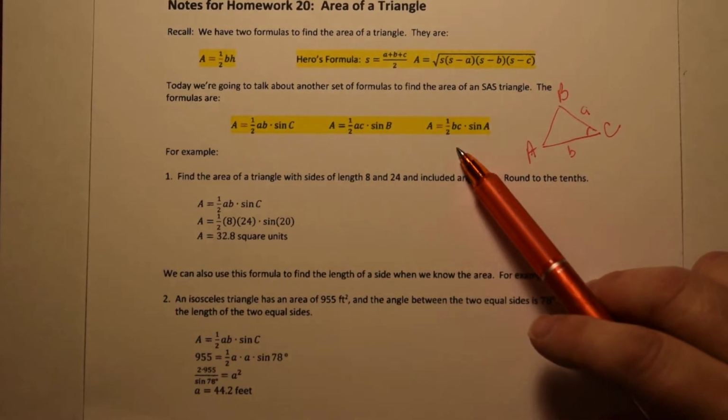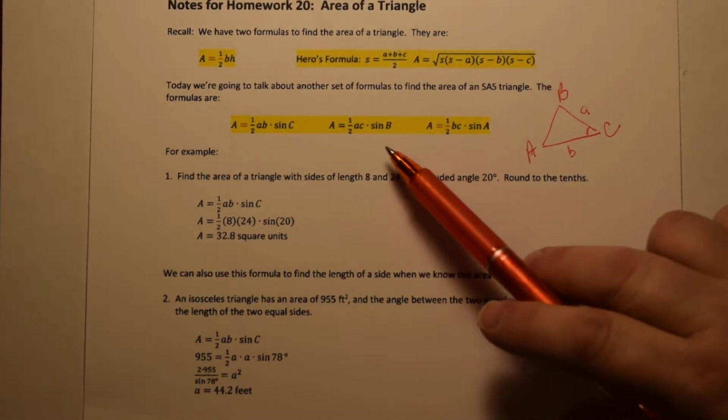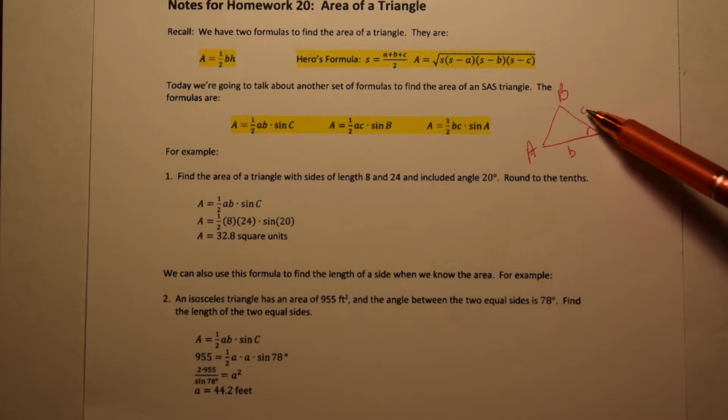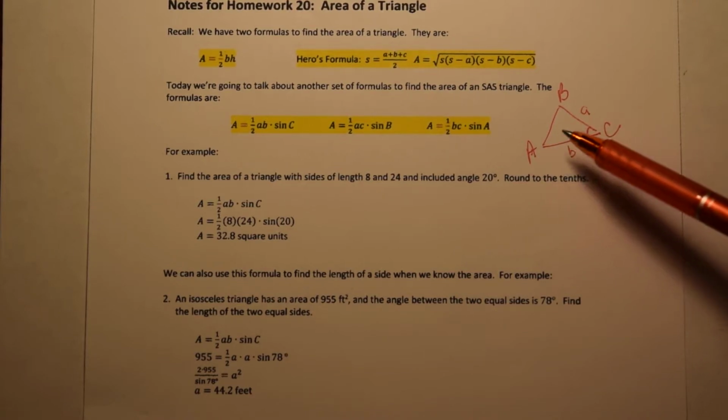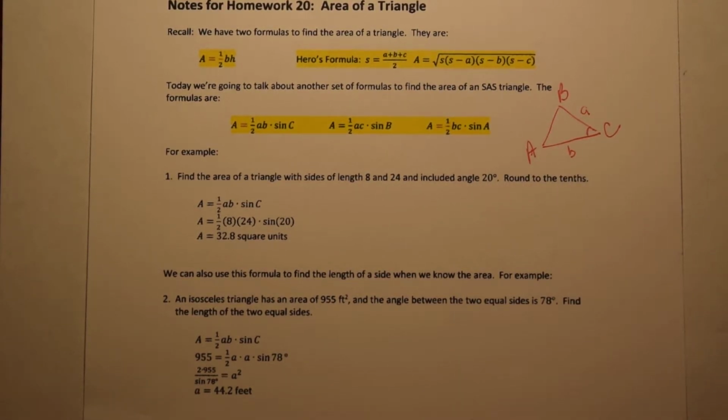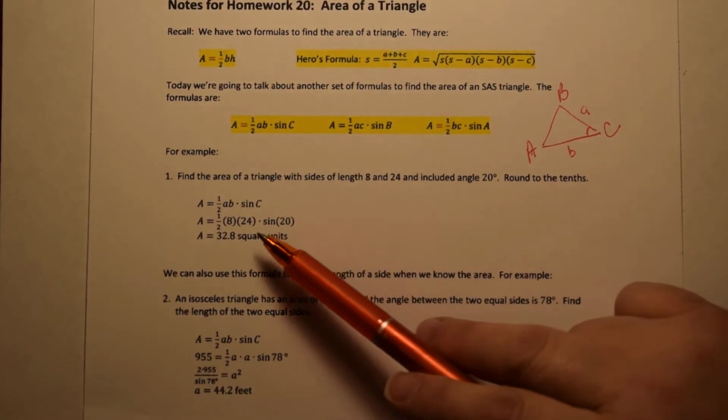Now these two versions just swap out the variables. So you would have AC and the sine of B. We'd have BC times the sine of A. And of course, all 1/2 times that. But so if you have a side, angle, side, we can find the area of a triangle. So let's take a look at a couple examples.